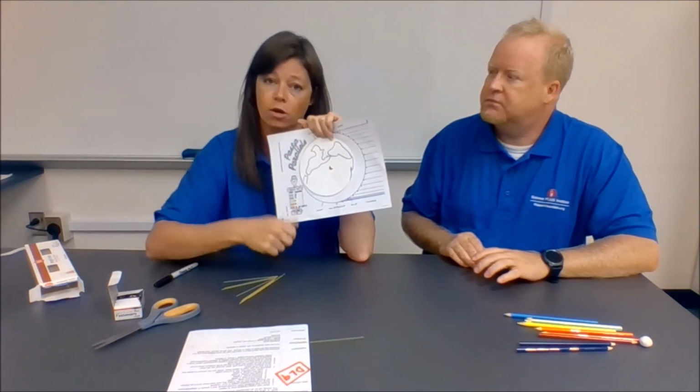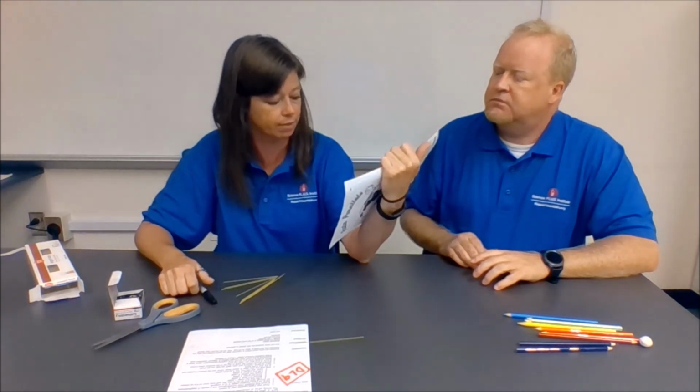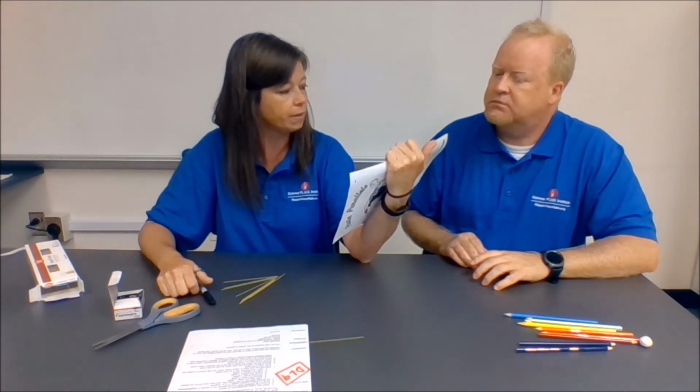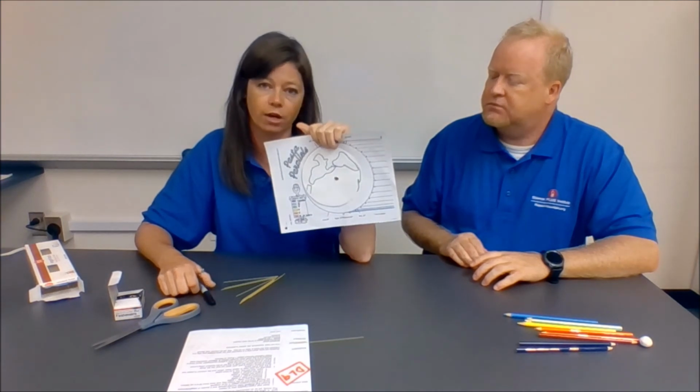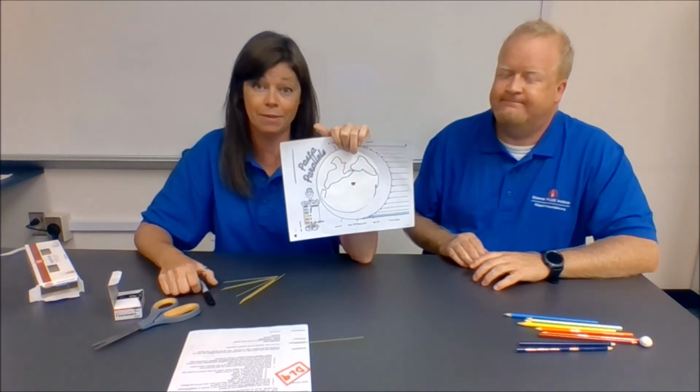There's a whole packet that goes along with this that includes the extensions. This I believe is Ames Education, and they are fantastic. If you have any questions, let me know. Thanks.